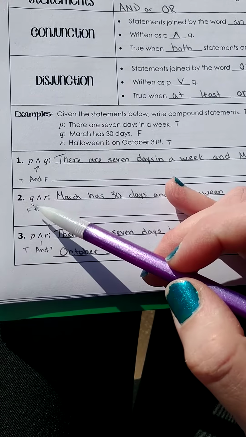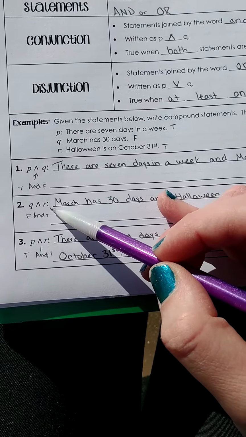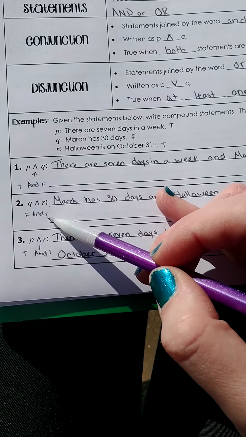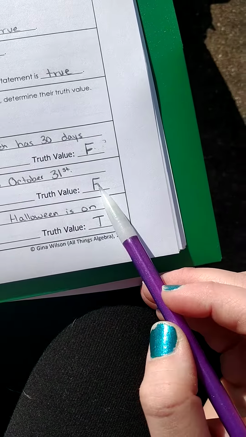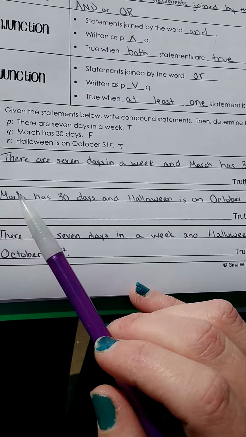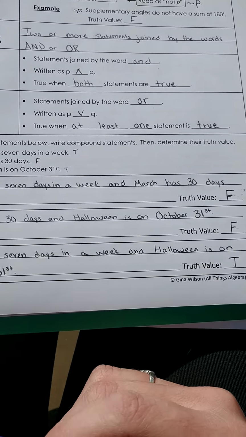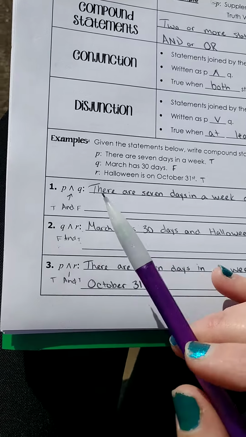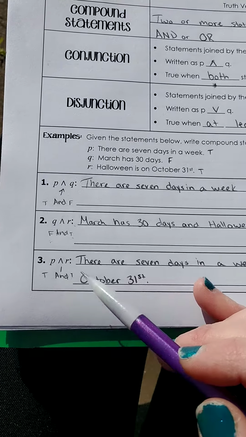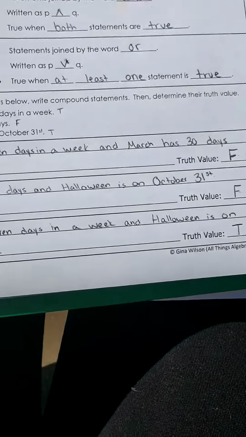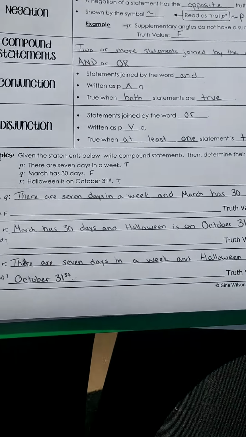So statement two, there we go. Q and R. Well, Q was false. R was true. If you've got a false and a true and you've got an and, it's automatically false. But you've got to write your sentence. So March has 30 days and Halloween is on October 31st. Number 3, P and R. Well, P was true and R was true. So that means this one is true. There are 7 days in a week, and Halloween is on October 31st.